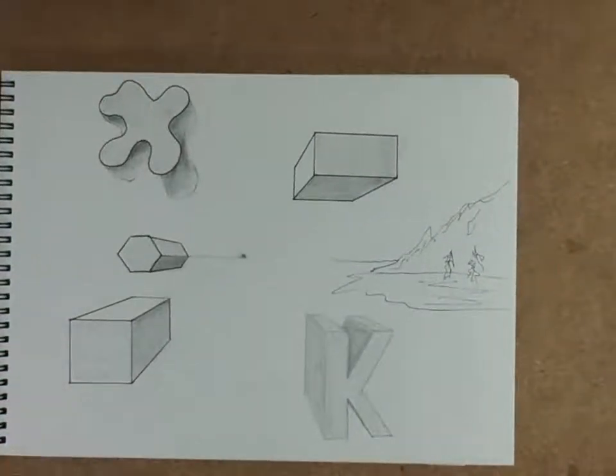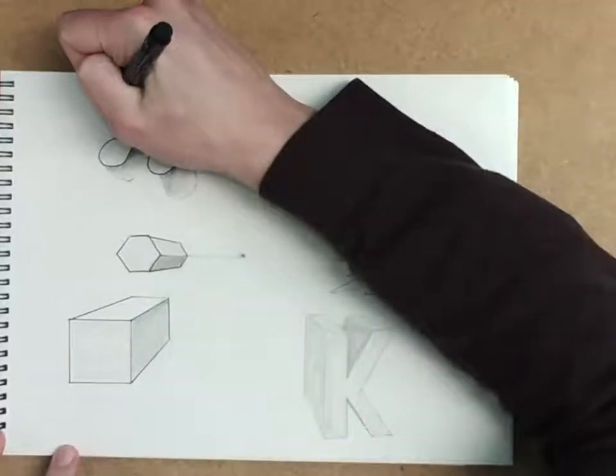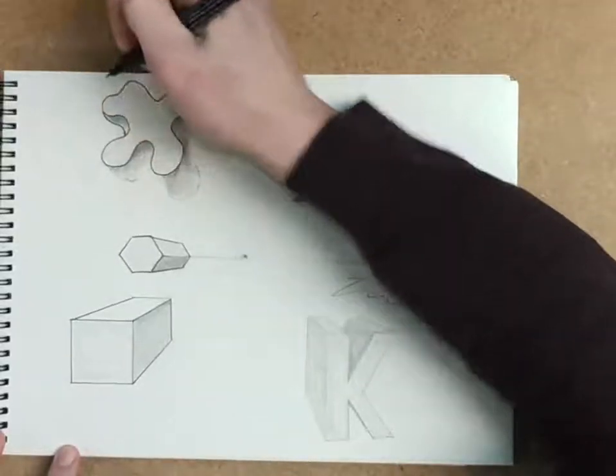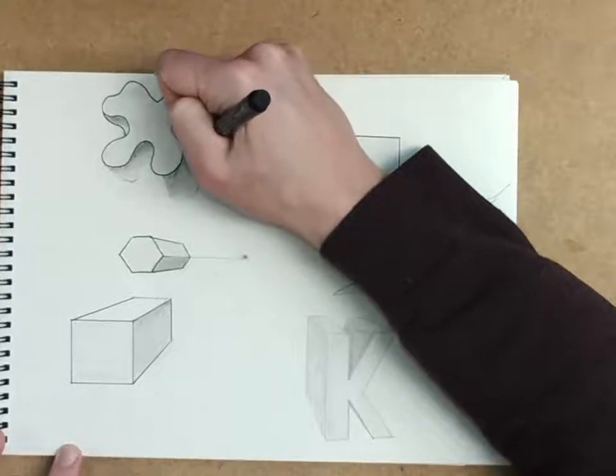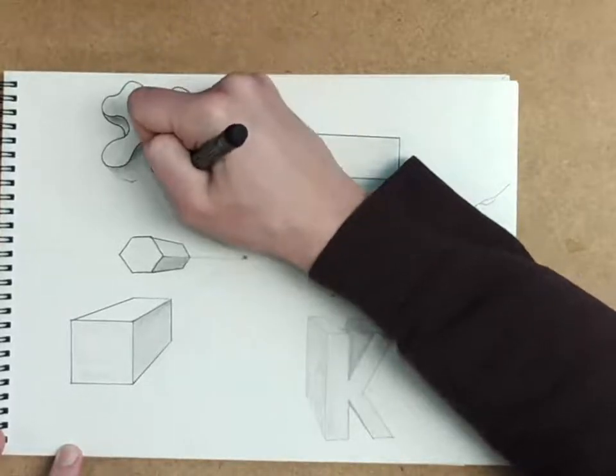Okay, and there you have now a greater understanding of 1-point perspective. I'll go over all these lines that are mimicked.